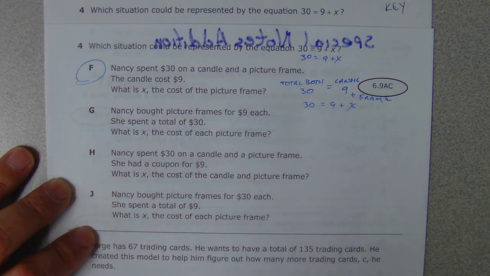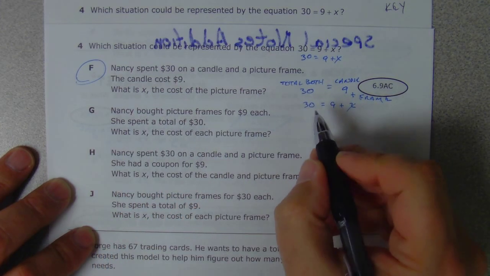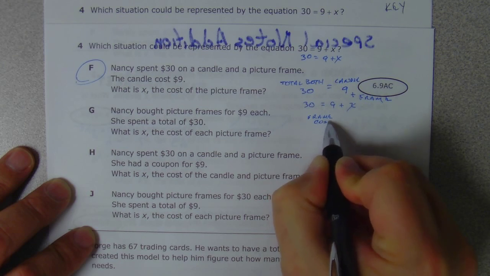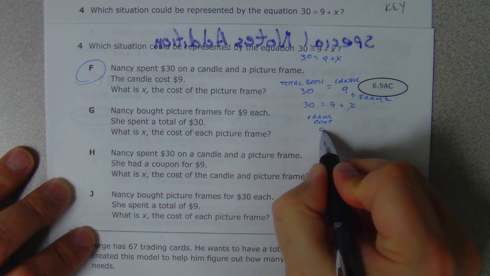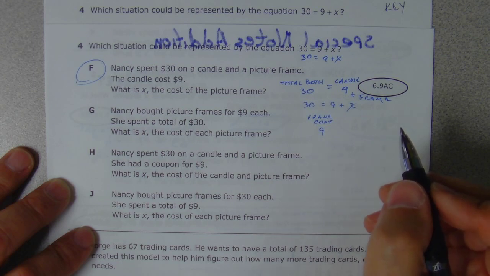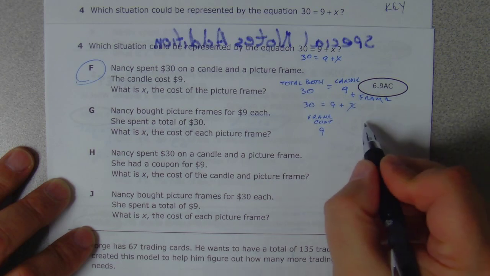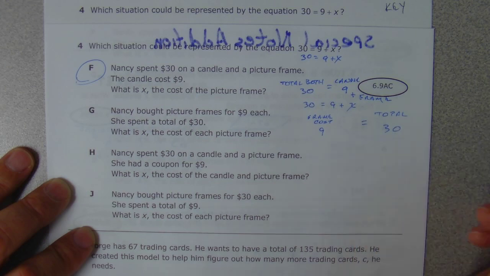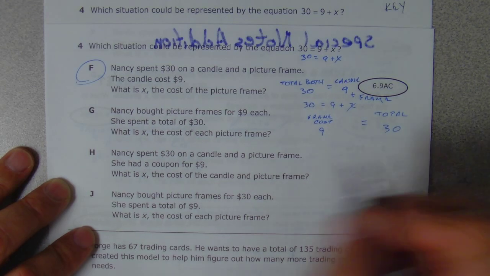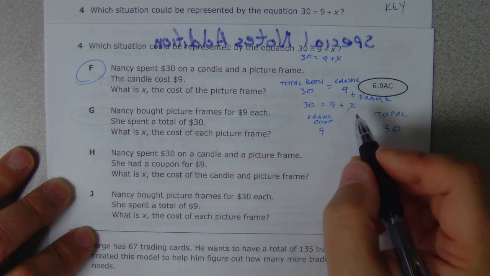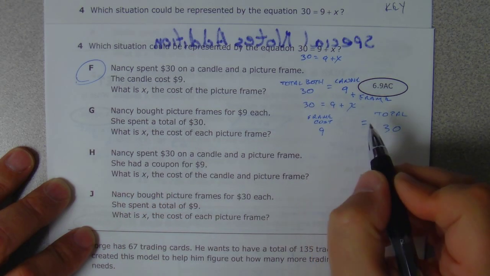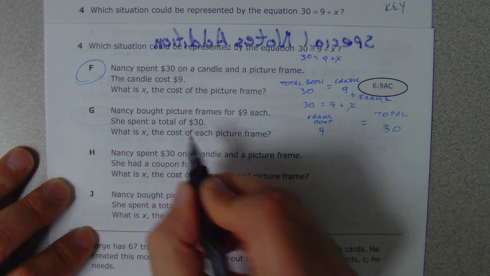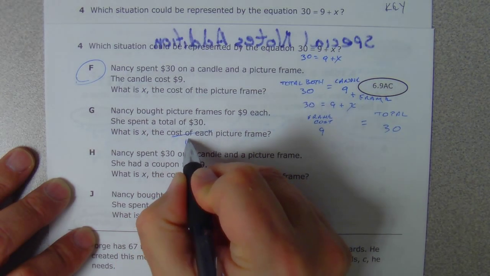Okay, Nancy bought picture frames for $9 each. Okay, so frame cost is 9. The total that she spent is 30. And x is the cost of each frame, or excuse me, this really should be number of frames.